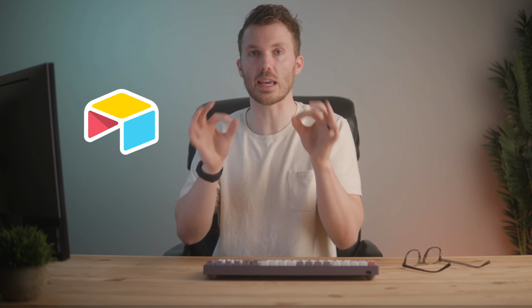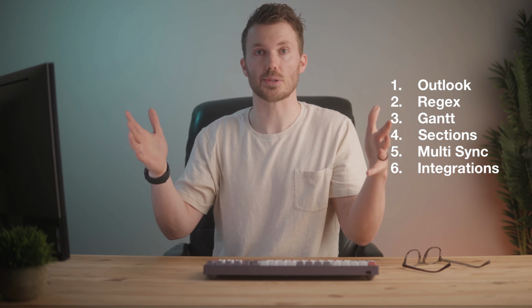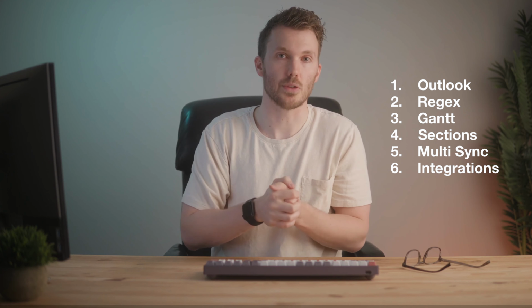There are few things I enjoy in this life as much as a nice Airtable. The team at Airtable has been bringing the heat with updates this year. We're gonna look at new Outlook automations, Regex Functions, Gantt charts, sidebar sections, multi-source sync, and a bunch of new integrations. All that on this edition of Launch for Accountants.